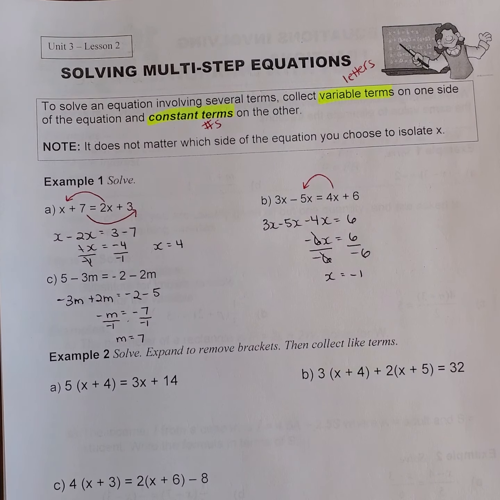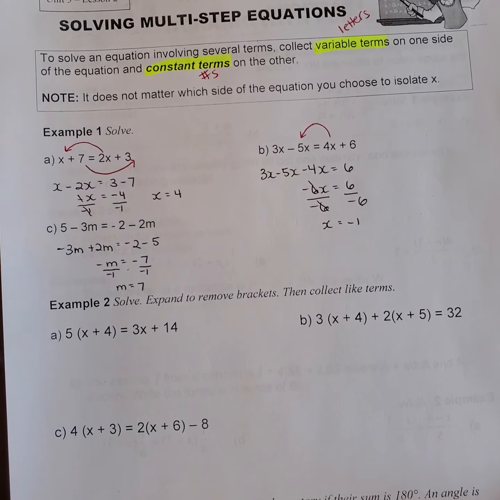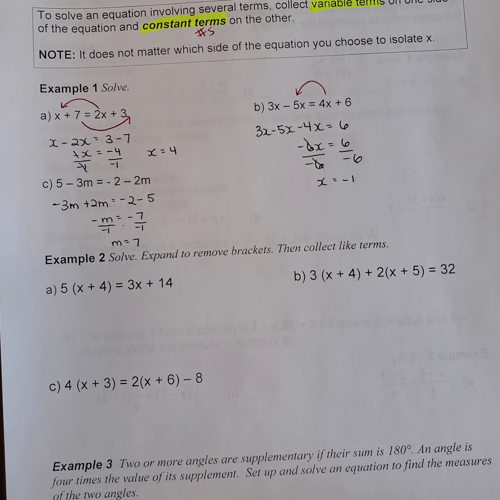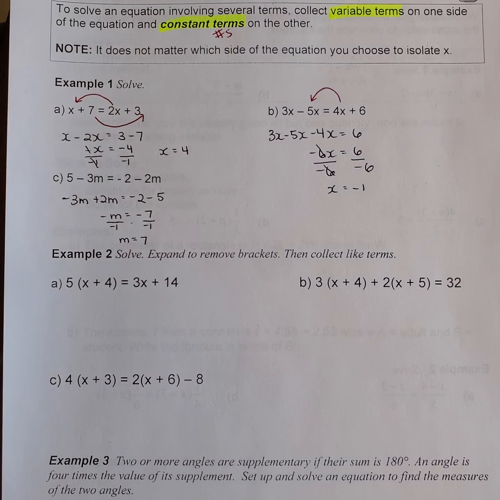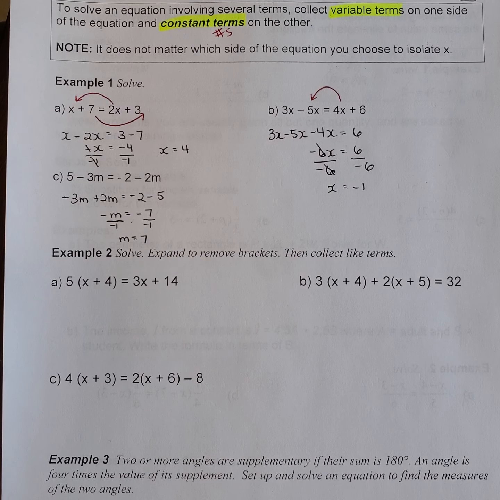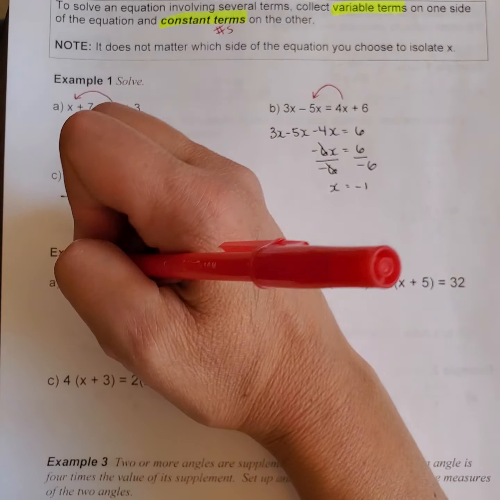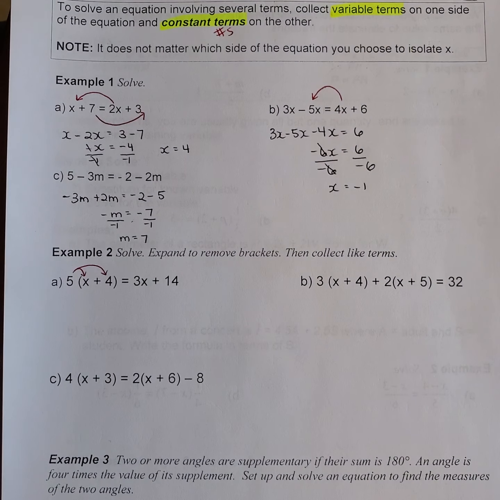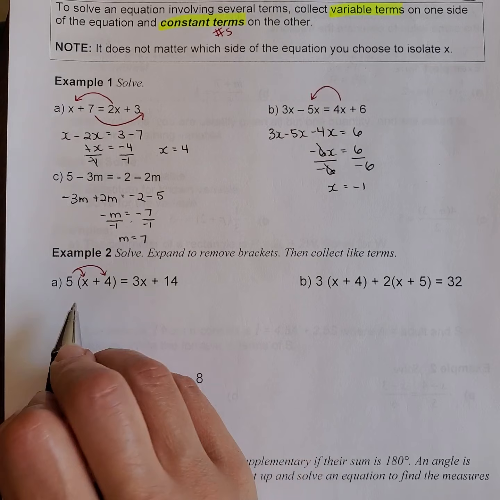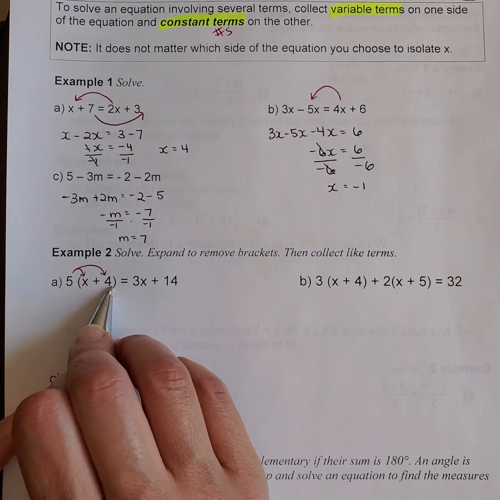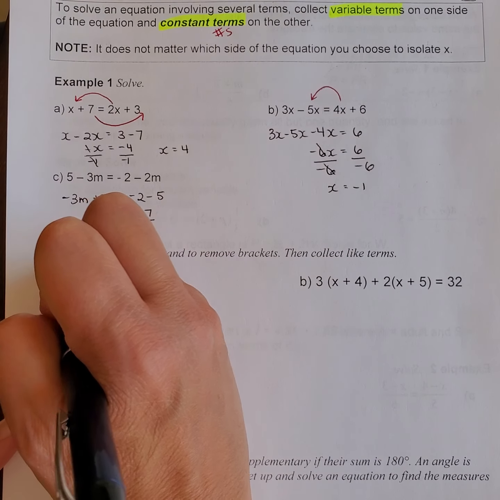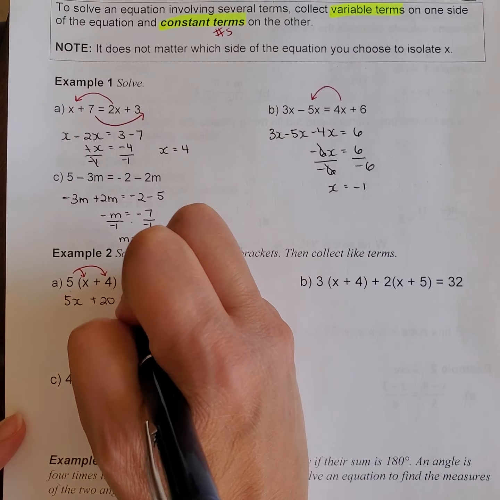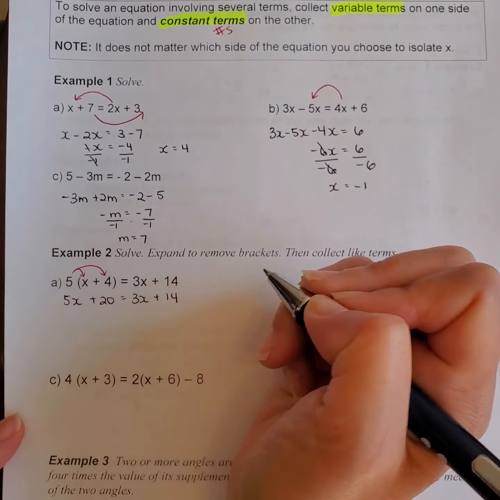Okay. All right, let's move on to example number 2. It says solve, expand to remove the brackets, then collect like terms. If you recall from Unit 2, we learned about the distributive property. I like to put in the arrows just to help me keep organized. So the 5 is getting distributed to the x plus 4. So this becomes 5x plus 20 equals 3x plus 14.